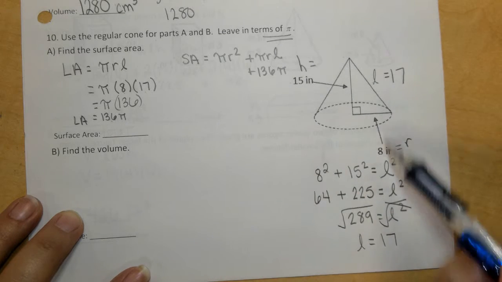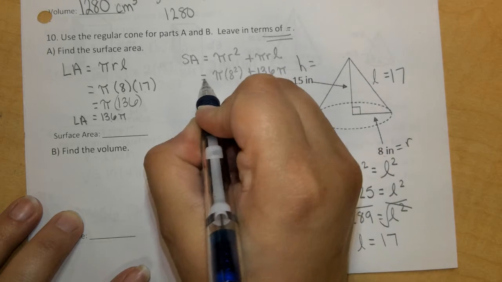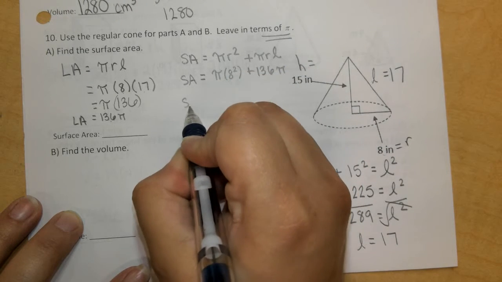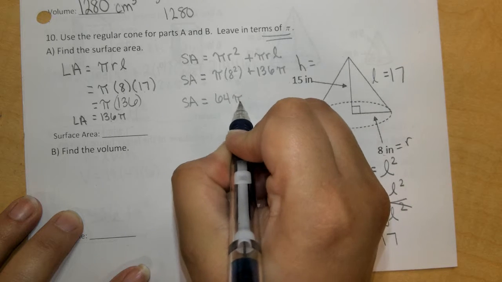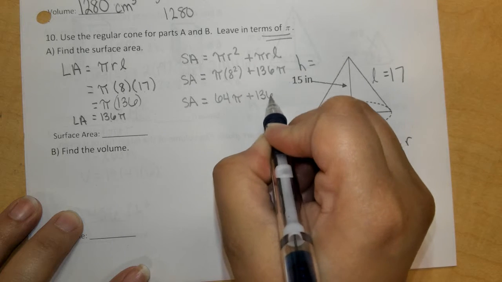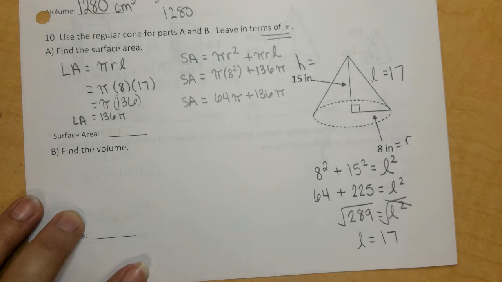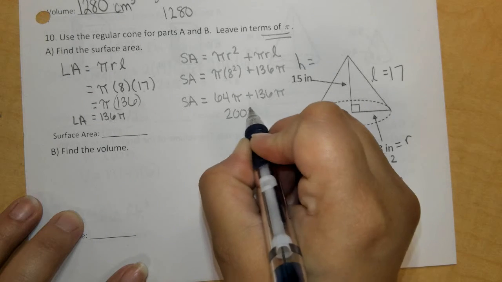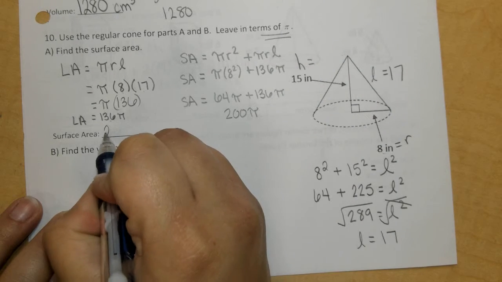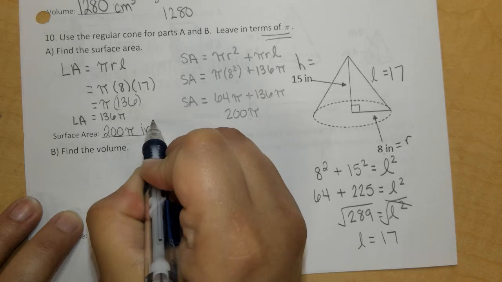We know that the radius is 8, so we would do pi 8 squared. 8 squared is 64. 64 pi plus 136 pi. We would combine like terms, and we would have 200 pi. So that would be my surface area, and that would be inches squared.